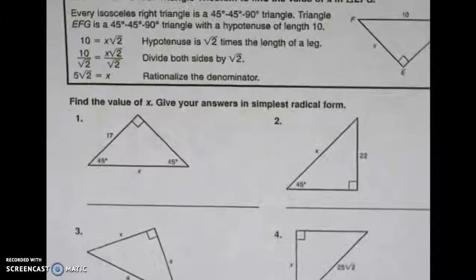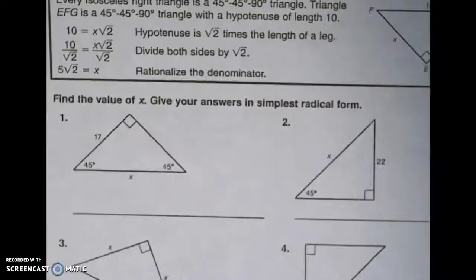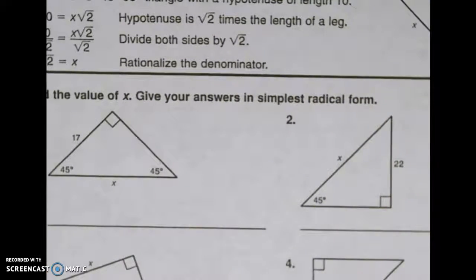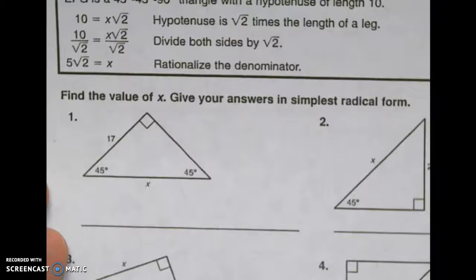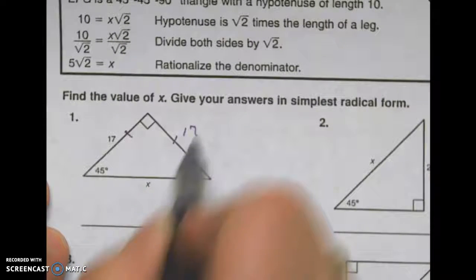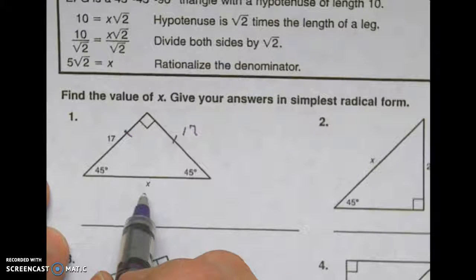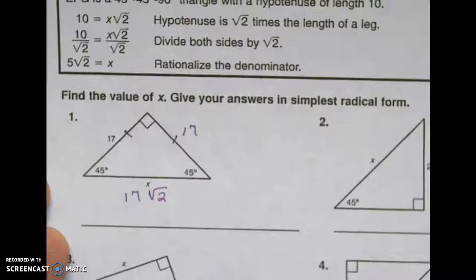So if I'm looking at a problem like problem number 1, I want to find the value of x. We're leaving that answer in simple radical form, so I'm just writing it with the square roots. I know that I have two angles the same, 45 degrees, so I have two sides the same. Those are both 17, and the hypotenuse has to be 17 times the square root of 2. So I'm done.